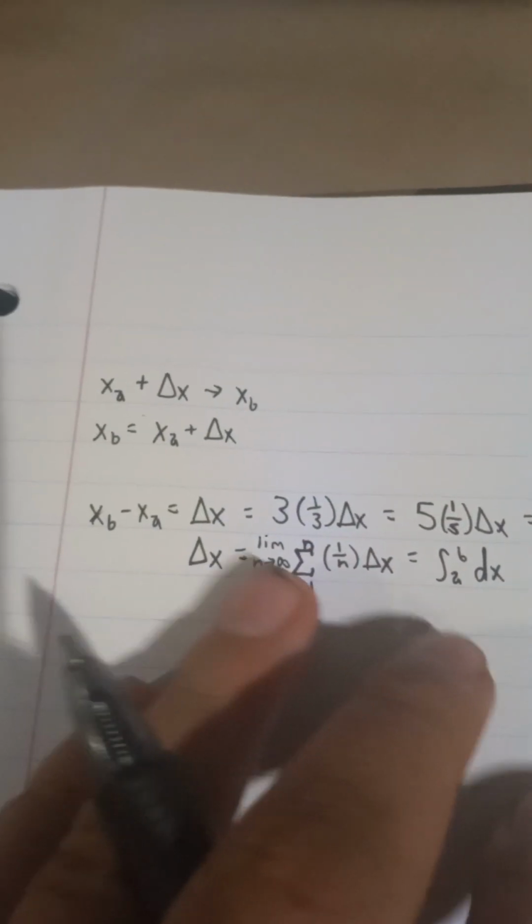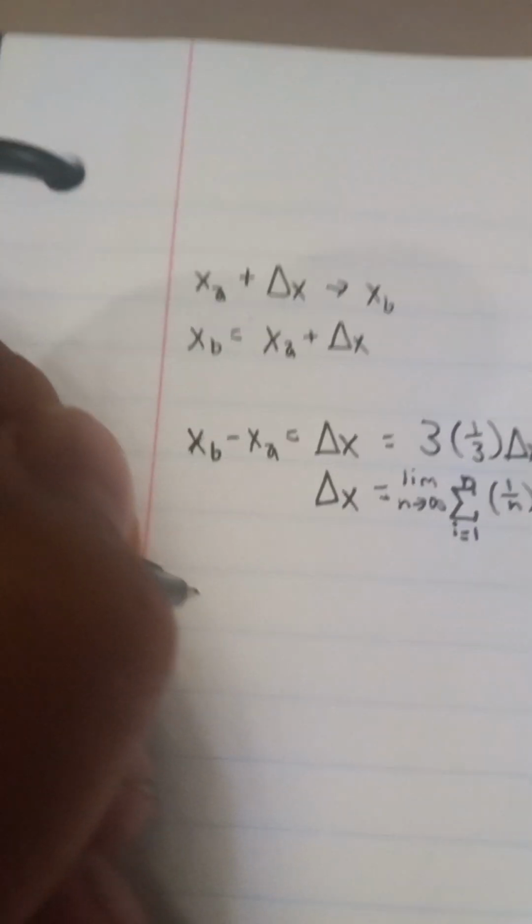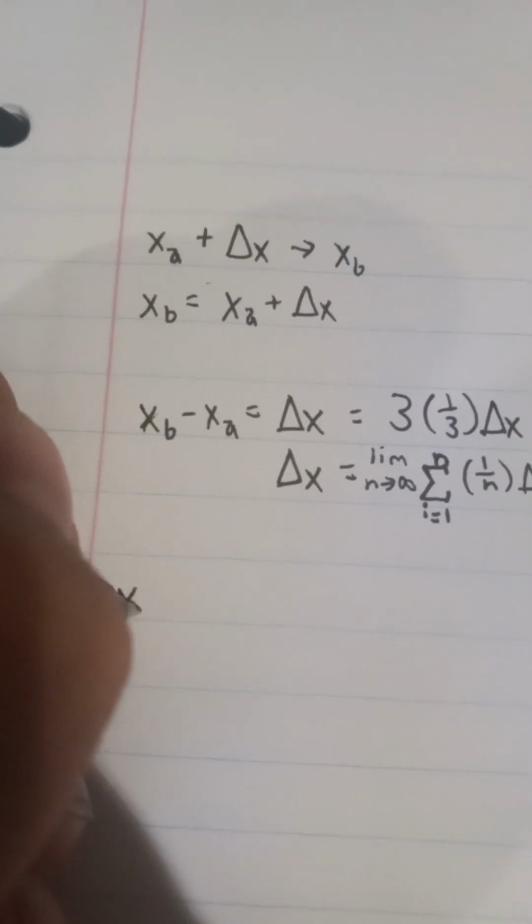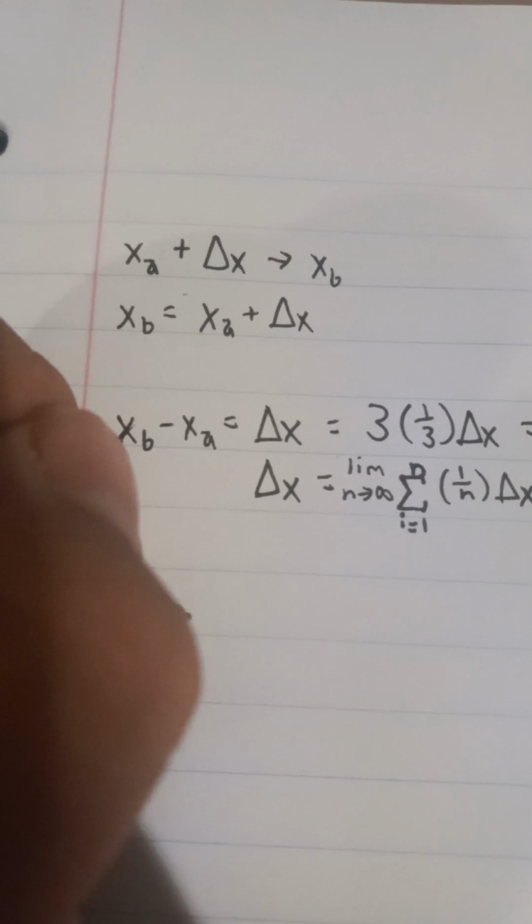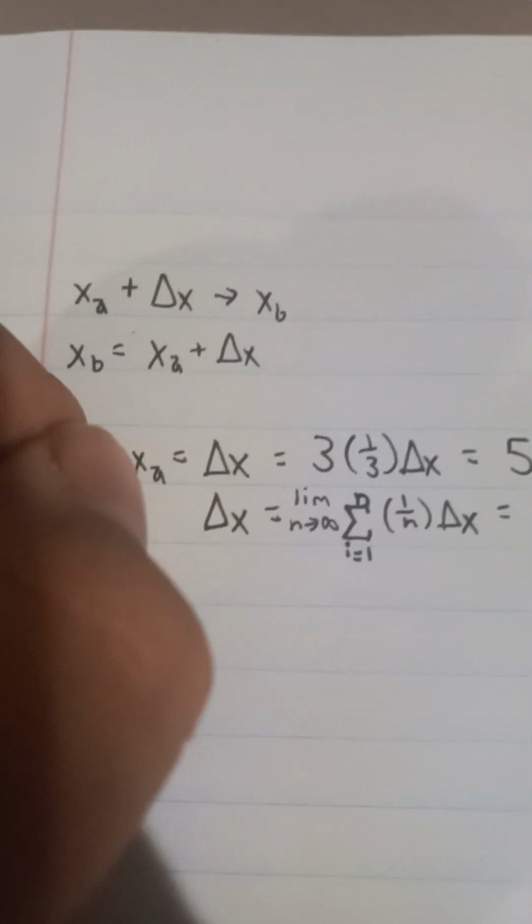Now, before we can move on from here, I think I'm just going to go ahead and write this in a way that's going to be more useful for us.